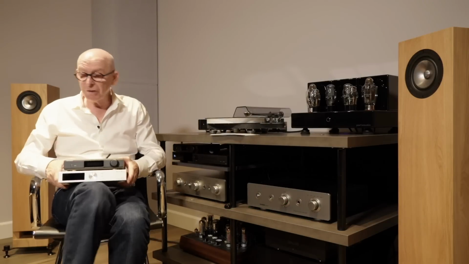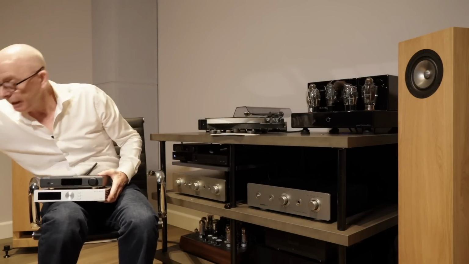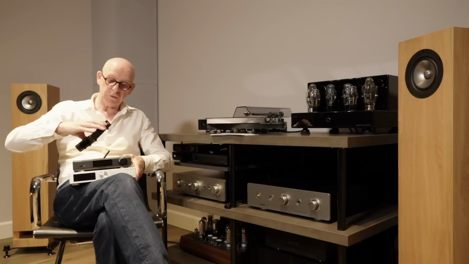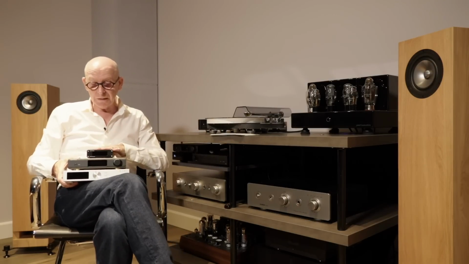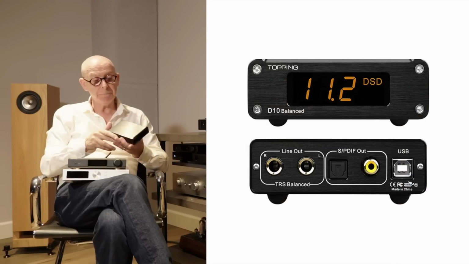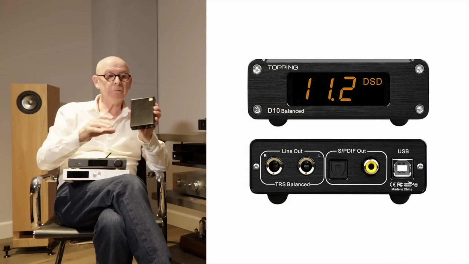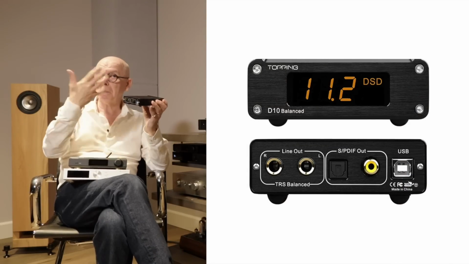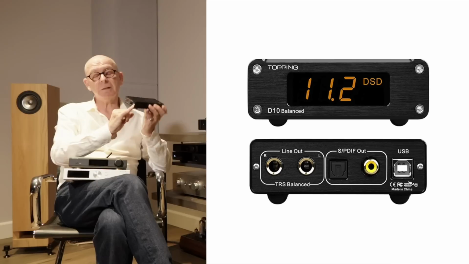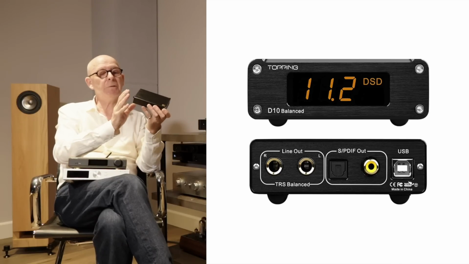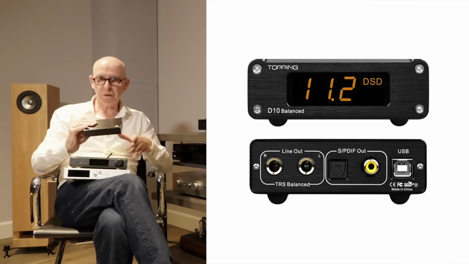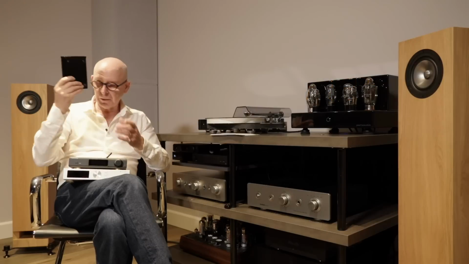And interestingly enough, I asked Topping to send me something a lot cheaper, their bottom of the range product, this dinky little D10, which they did very kindly. And I will also make a little comparison recording with that from my home studio, because this little guy only has a USB input from a computer. It doesn't have any other input, so I can't work it with this setup. But I'll come back to that.